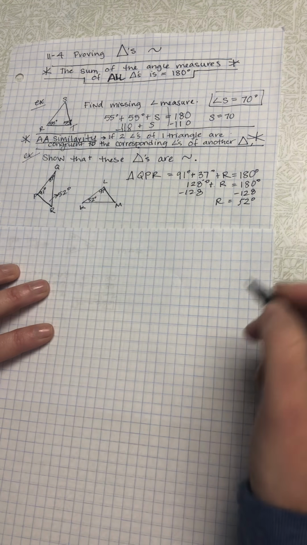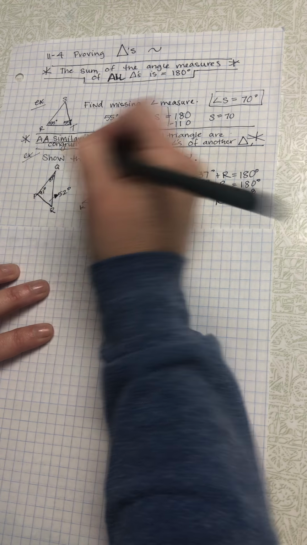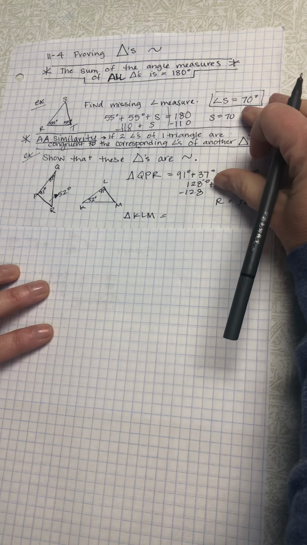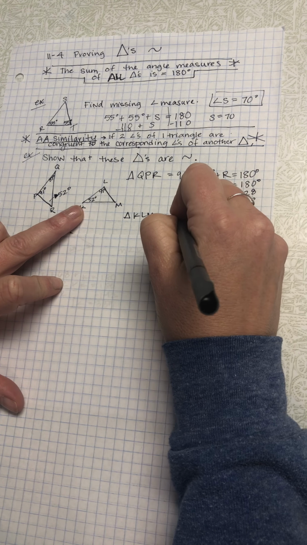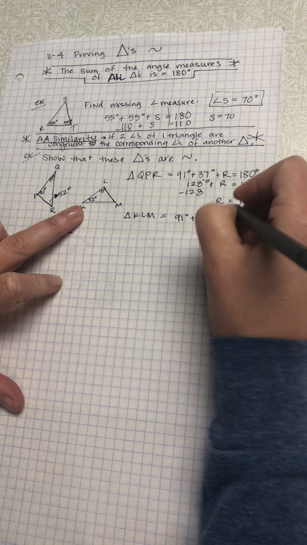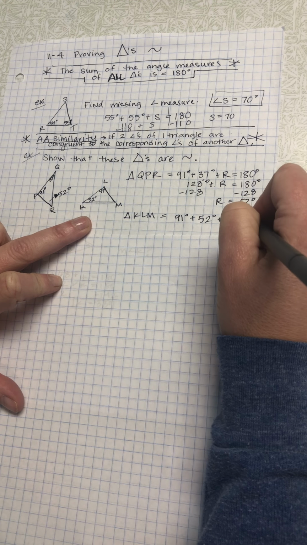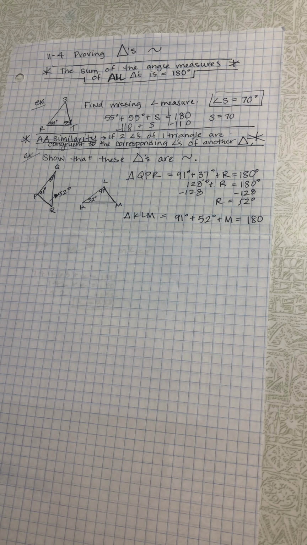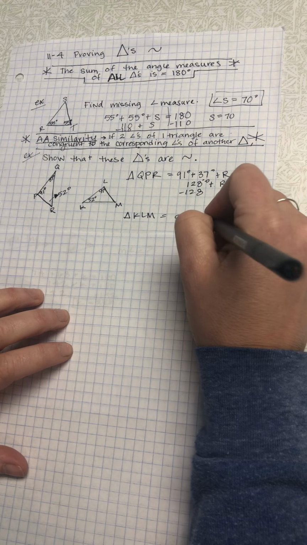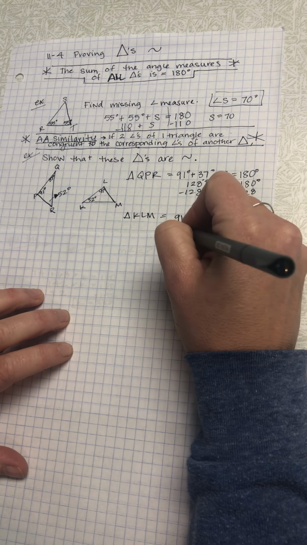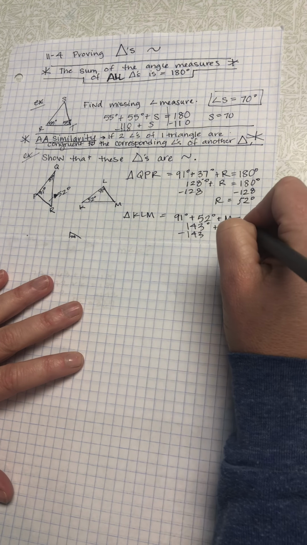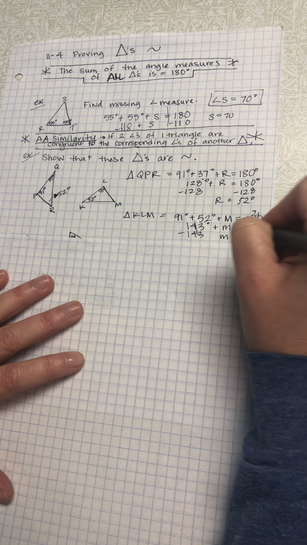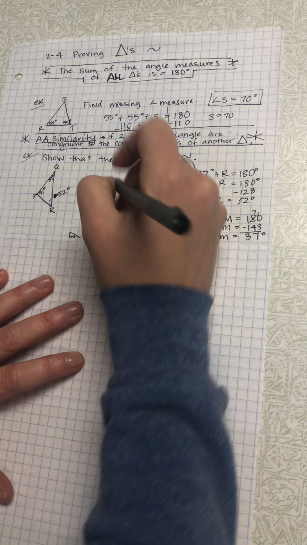Okay, I was writing it so small it was hard to read, so I'm going to make that just a little bit bigger, write it outside. So then for my second triangle, KLM, we know that one of the angles is 91 and the other one is 52, and the missing one is going to be equal to 180. And when we combine 91 and 52, we get 143. And when we subtract 143 from both sides, we're left with M equals, let's see, 37.